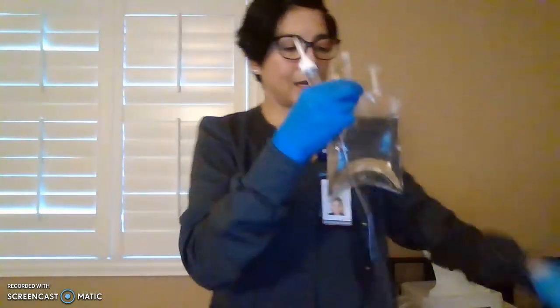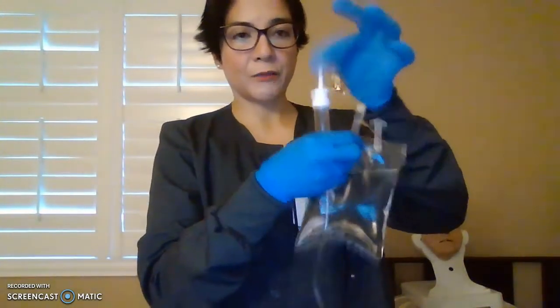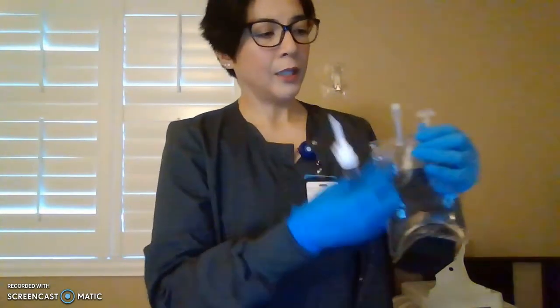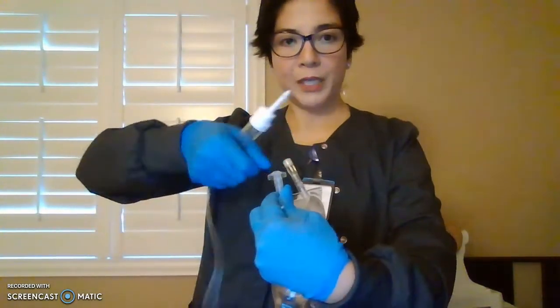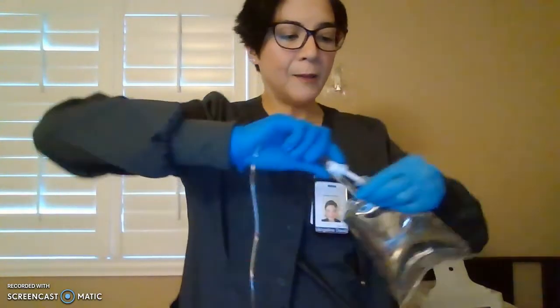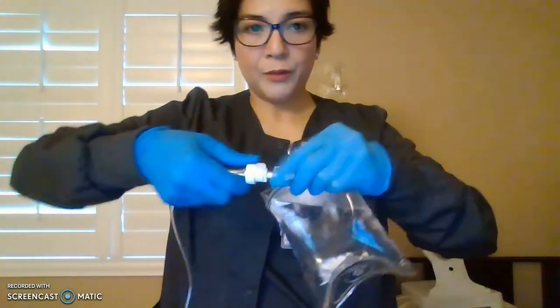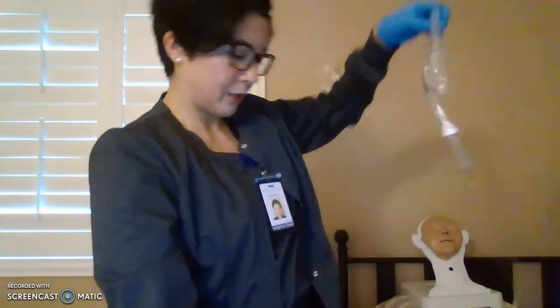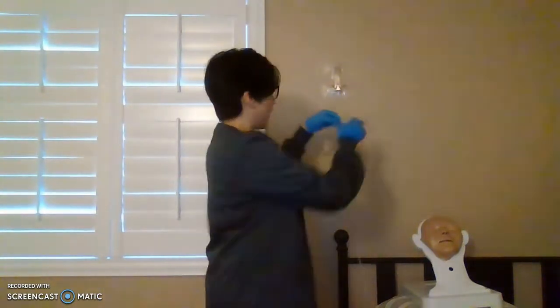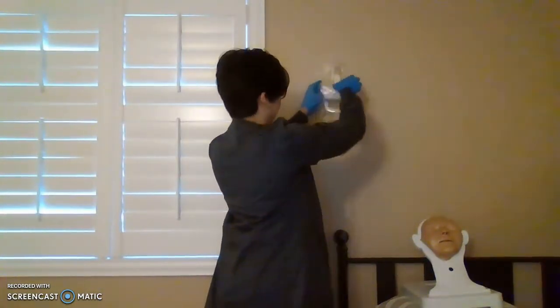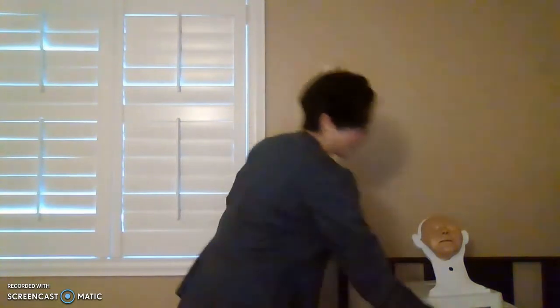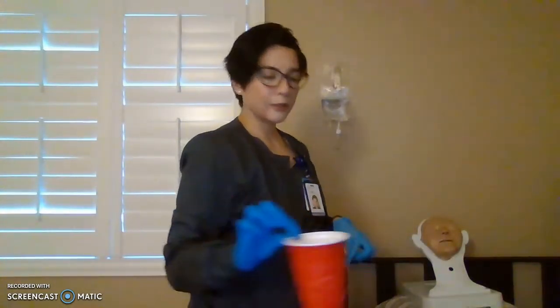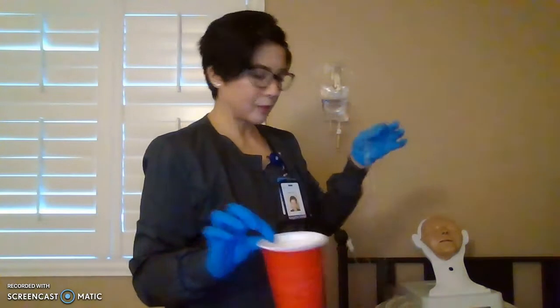Okay, so now we are going to spike our medication. Remove the cap, twist this part to open. We are spiking all the way through. Okay, once that is done, we are closed. You don't see any medication flowing. Okay, so now we are going to hang this like this, and make sure you have a receptacle near you. Do not put it on the floor. Do not drip it on the floor and make a mess.